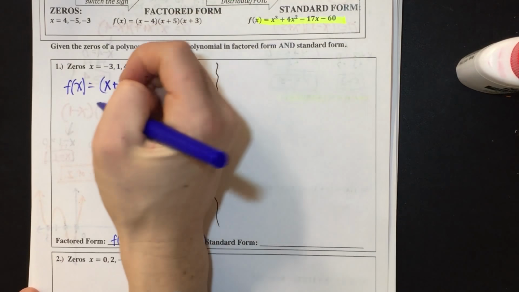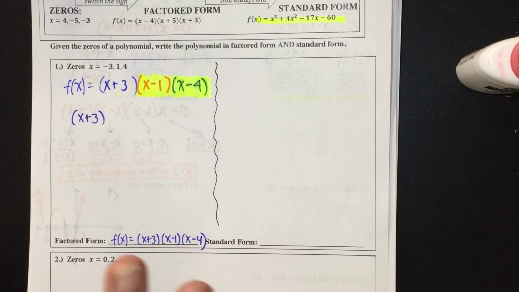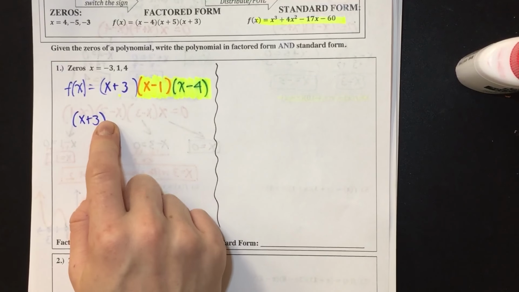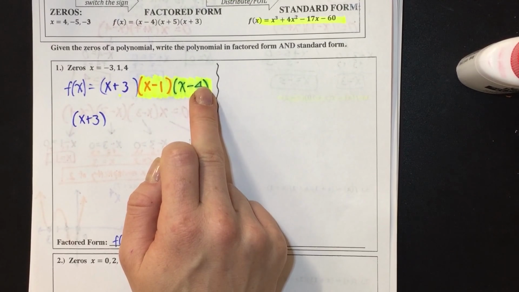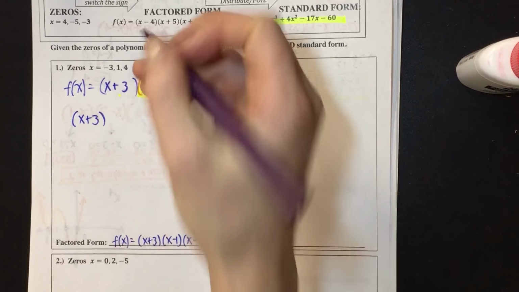Exactly. So what I'm going to do is ignore this for a second. It's going to just hang out. You could also multiply these 2 and ignore the last one. It doesn't matter. I just like multiplying these 2 first. And then what I'm going to do is I'm going to multiply this.